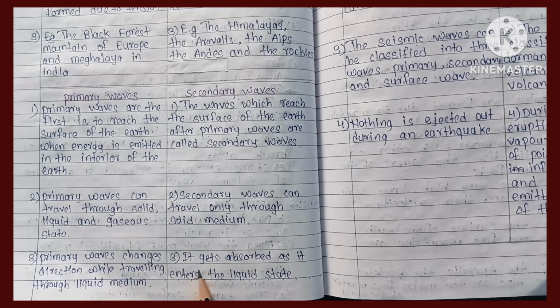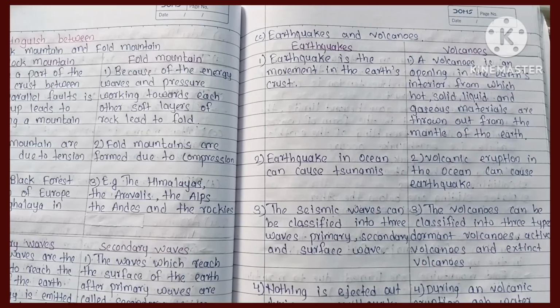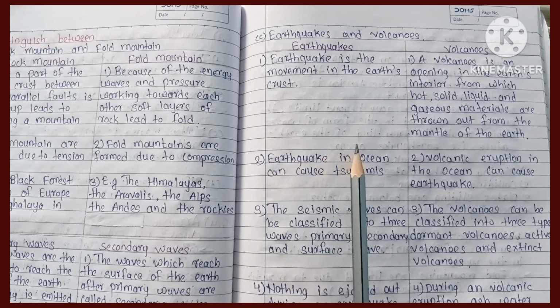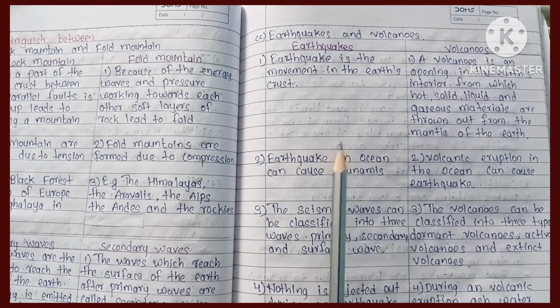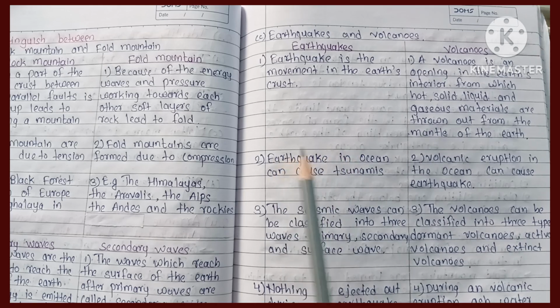Secondary waves, it gets absorbed as it enters the liquid state. Next, distinguish earthquake and volcanoes. Earthquake, first point: an earthquake is a movement in the earth's crust.